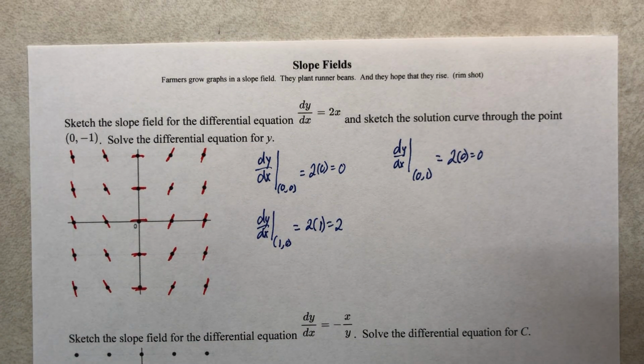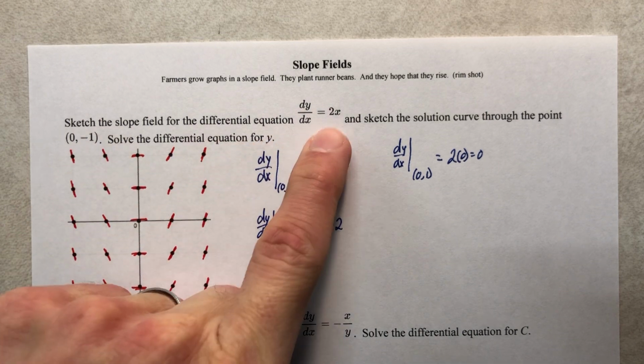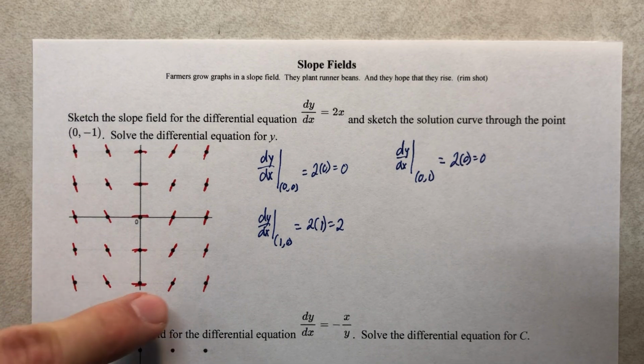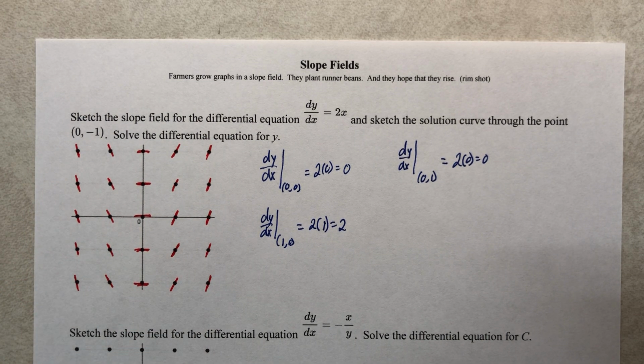Okay, we haven't even read the full question yet. Sketch the slope field, done. And before we move on, let's make sure we understand what it means. This is the slope at any given point. That's what a slope field is. For all of our solution curves, you'll find out what that is in a second, that's our slope.